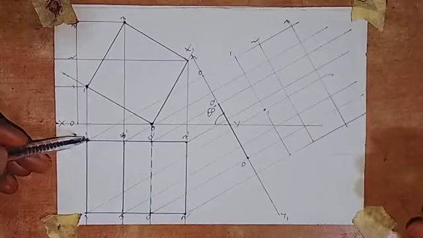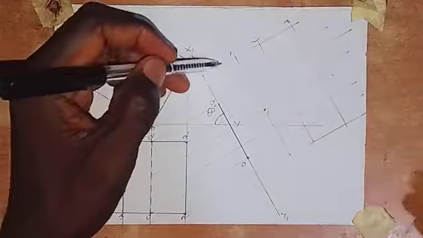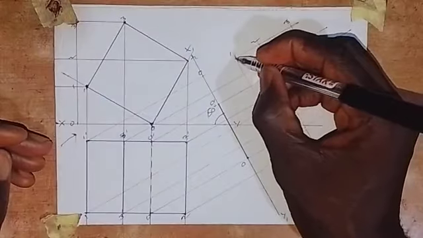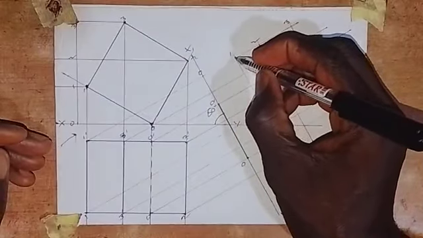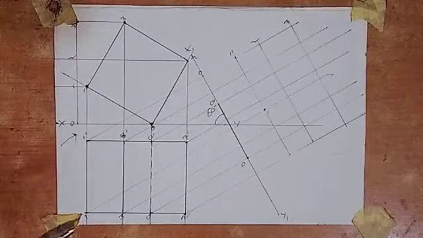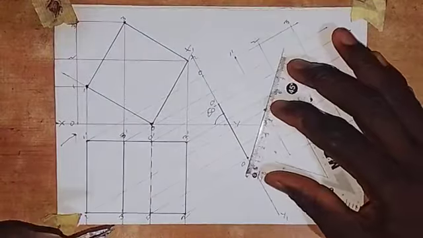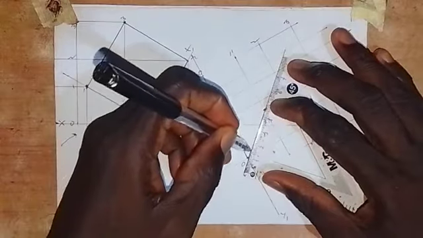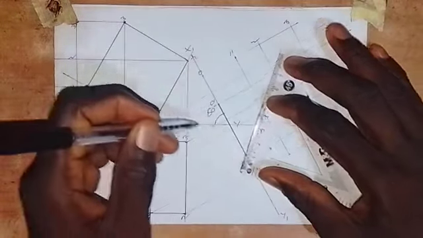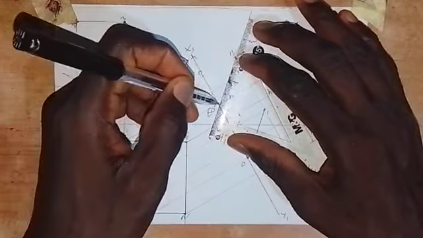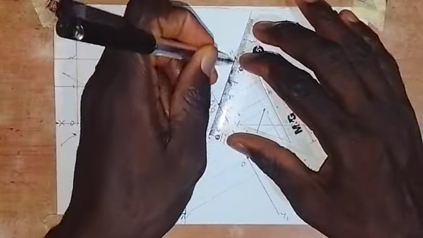Okay, so what you have to do, come up like this. Here we have this to be 1 prime, so this is 0.1 prime. Let me put the prime here. So we connect them together with a straight line like this, and then we connect this together with a straight line like this.